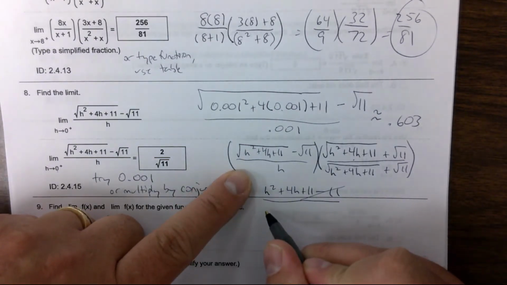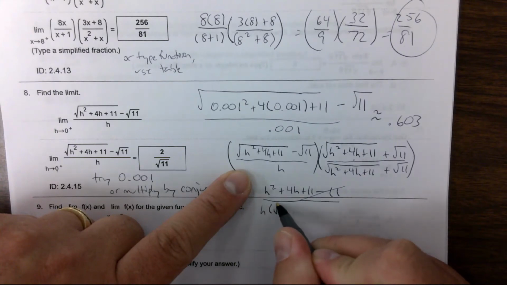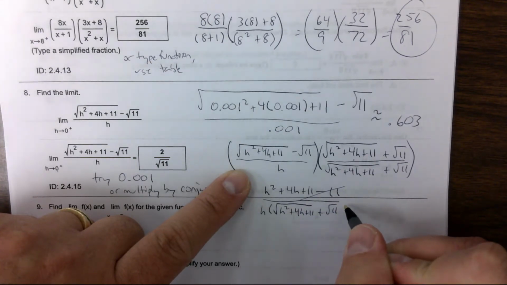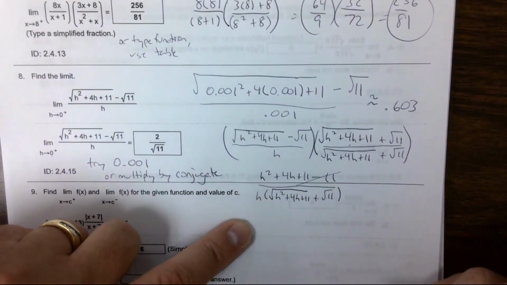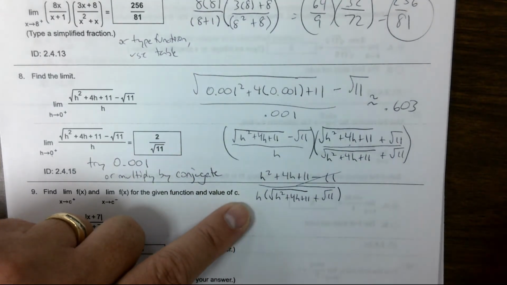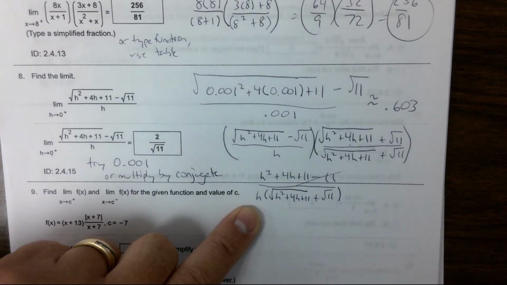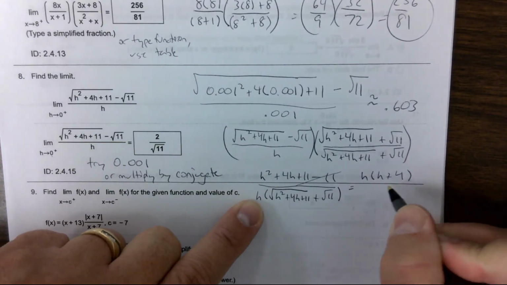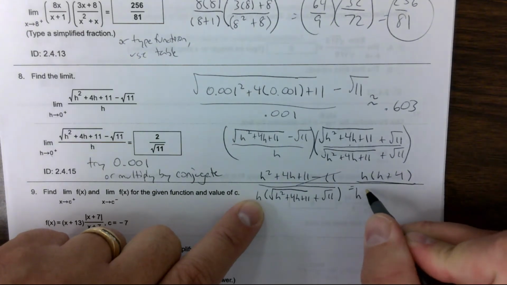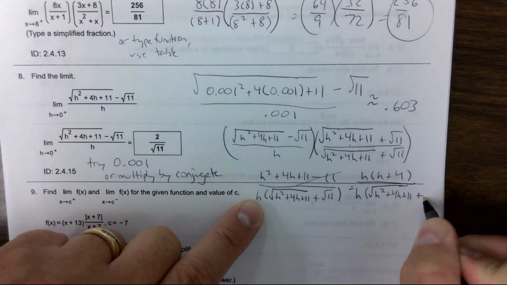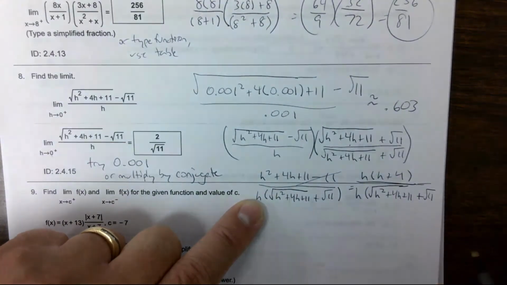And then I'm going to keep this as h times the square root of h squared plus 4h plus 11 plus square root of 11. When we factor out the h from the numerator, that'd be h plus 4. And then we're just going to leave our denominator the way it was: h squared plus 4h plus 11, then plus square root of 11. The reason to do that step is so that your h's cancel.